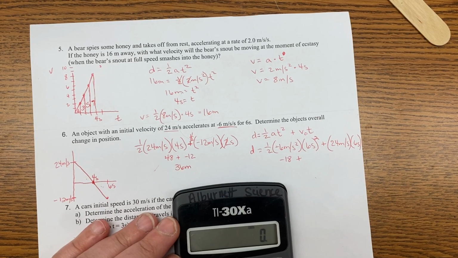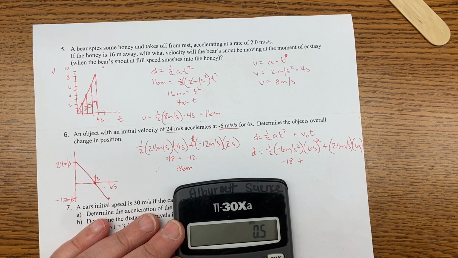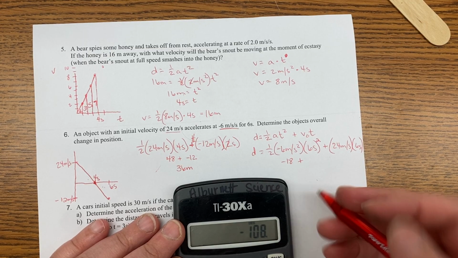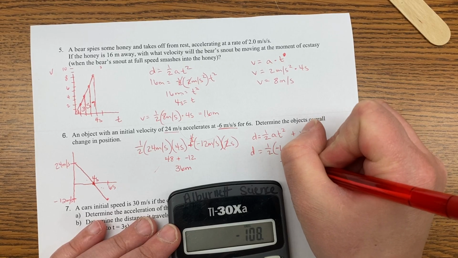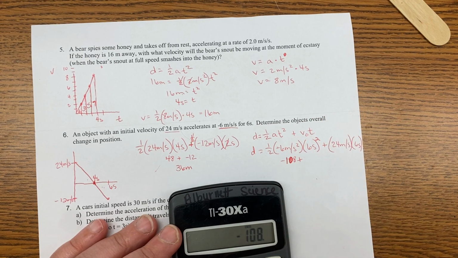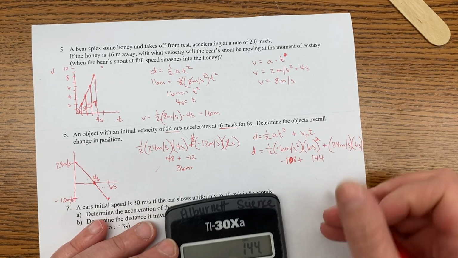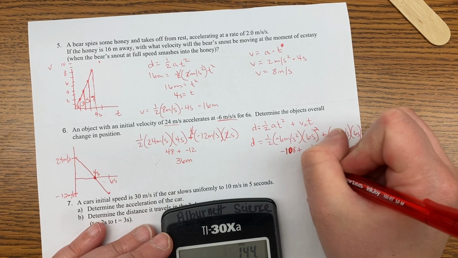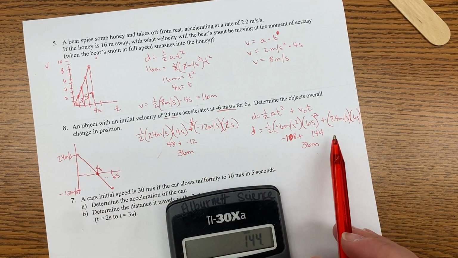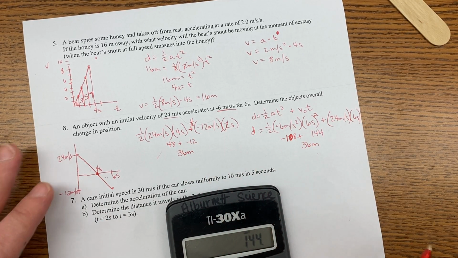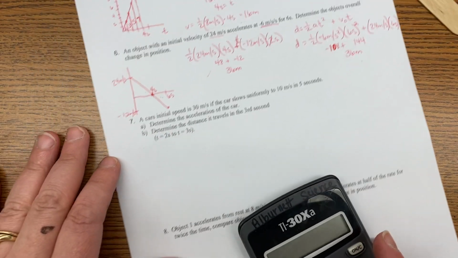So we're going to end up with 0.5 times negative 6 times 6 squared equals negative 108, plus 24 times 6 equals 144. So we're going to end up with a positive 36 meters this way as well. So both of those check out. If they aren't checking out, then there's probably an error like I made.